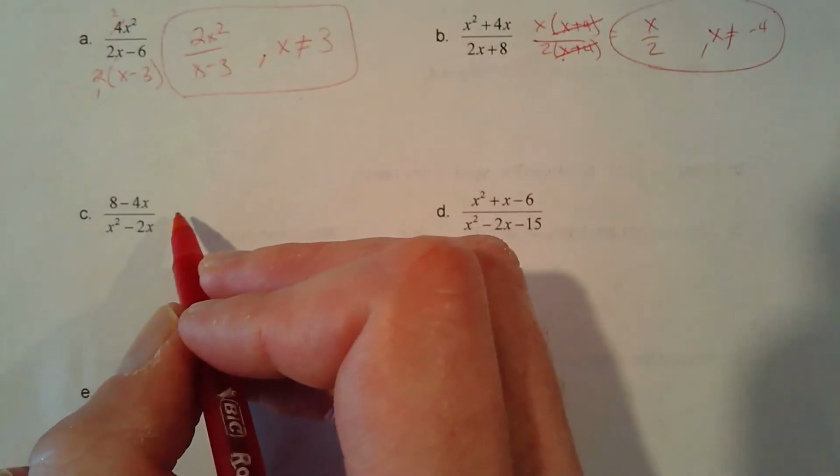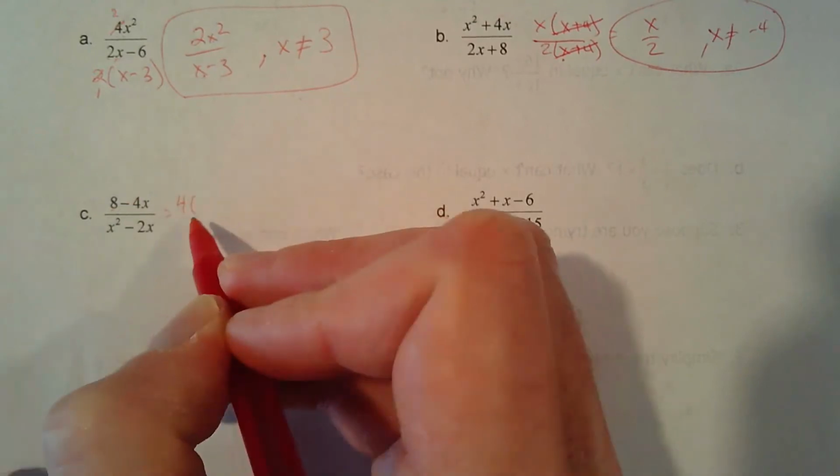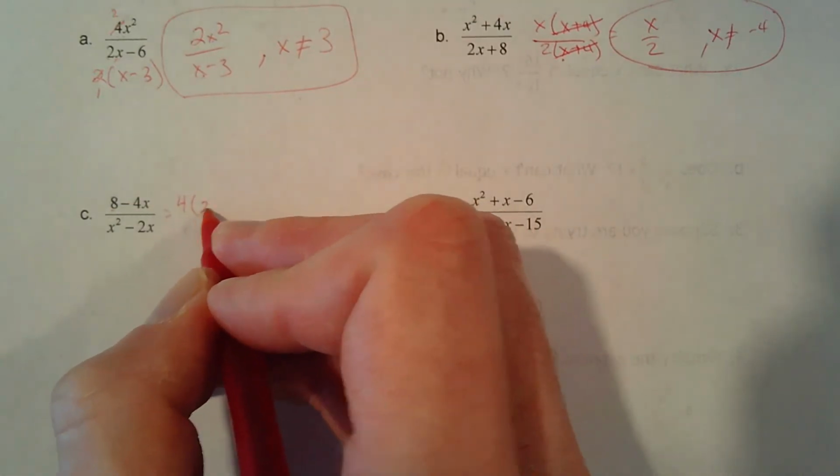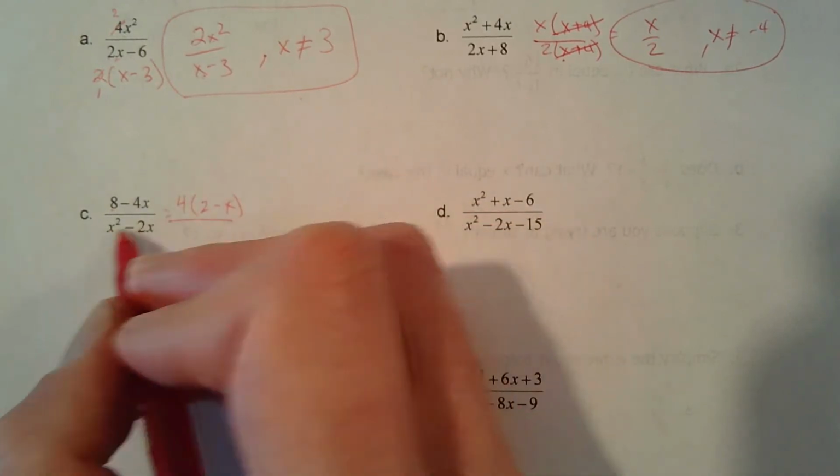Okay, this guy, again, do some factoring. I could take a 4 out of both of those. Okay, so I'd have 2 minus x. And on bottom, I could take an x out of both of these.